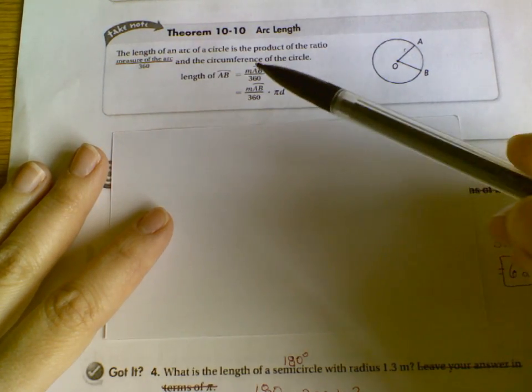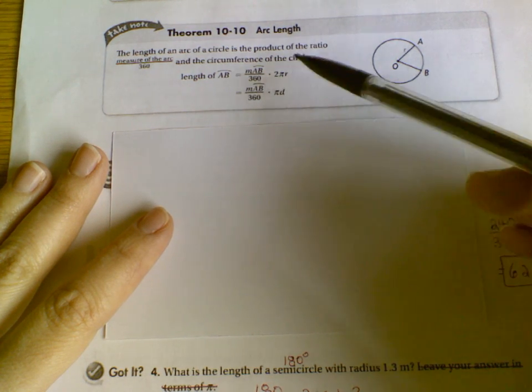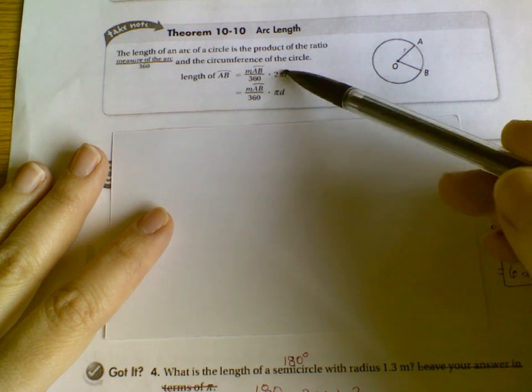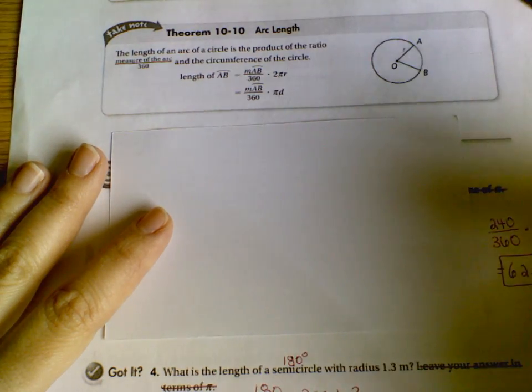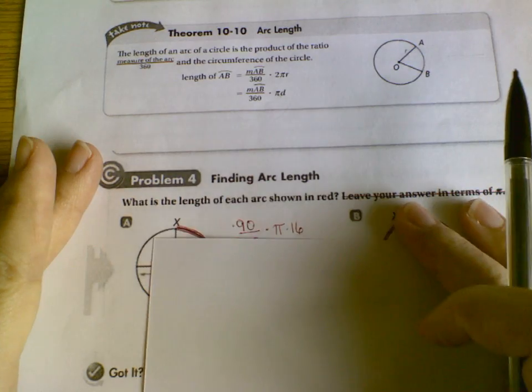It says you're going to multiply the circumference of the circle, so that's this same formula, times the measure of the arc divided by 360. So let's see how you would use that.